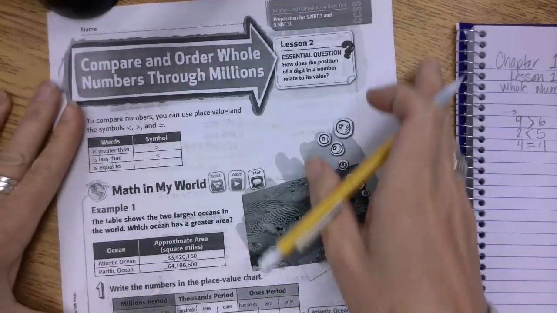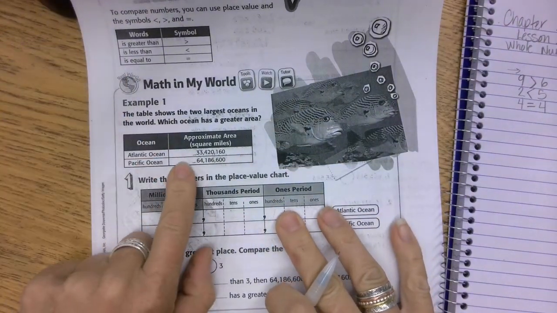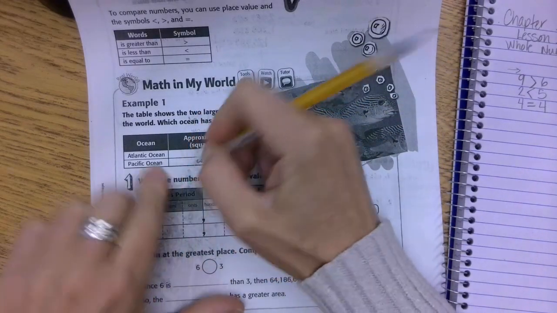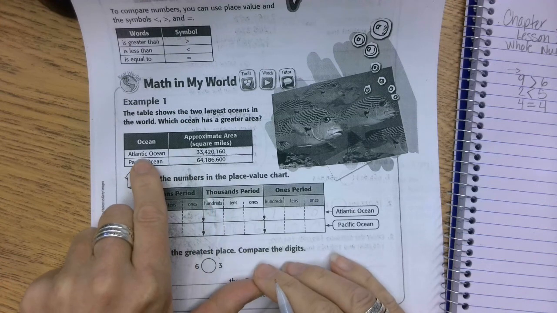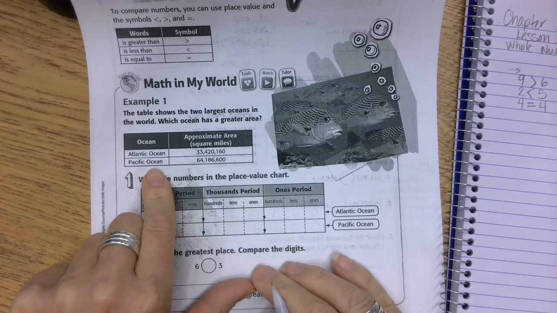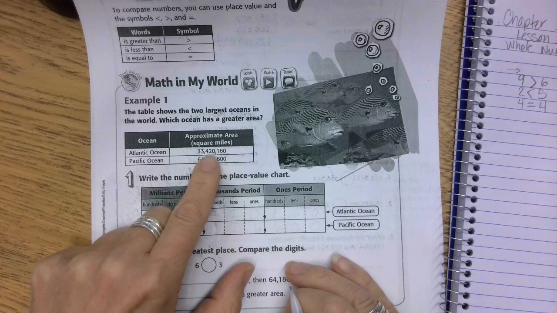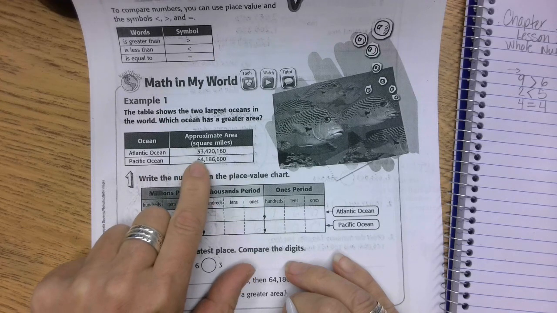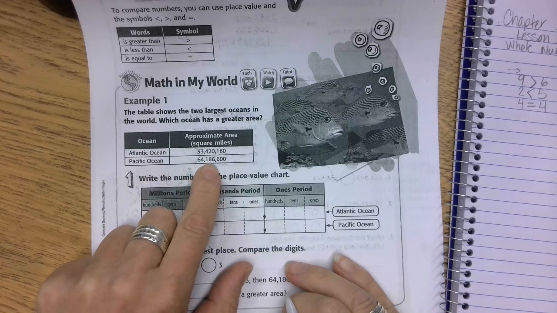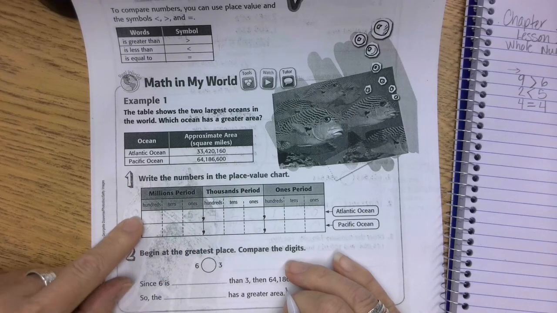All right, so this is actually pretty interesting. The Atlantic Ocean. We're looking for square miles. I'm going to erase this right here. We're looking at the square miles that approximate what the Atlantic Ocean and Pacific Ocean take up. So the Atlantic Ocean takes up approximately 33,420,160 square miles. That's a lot. But the Pacific Ocean takes up 64,186,600.